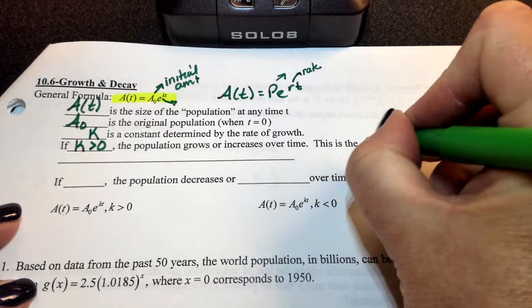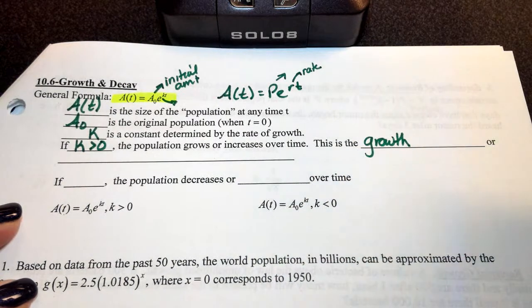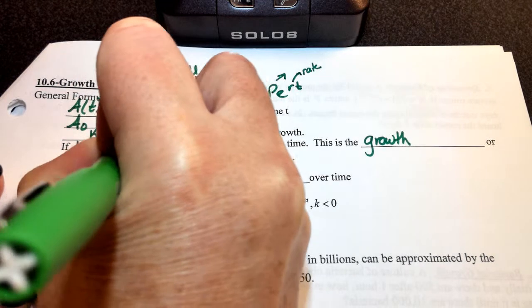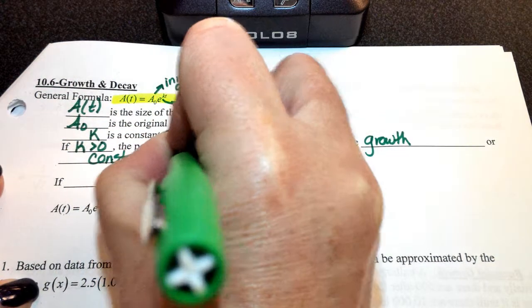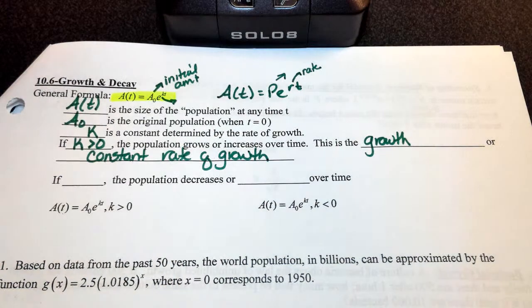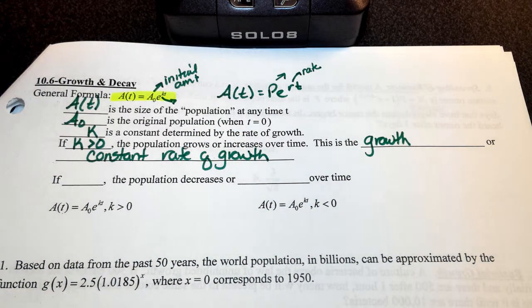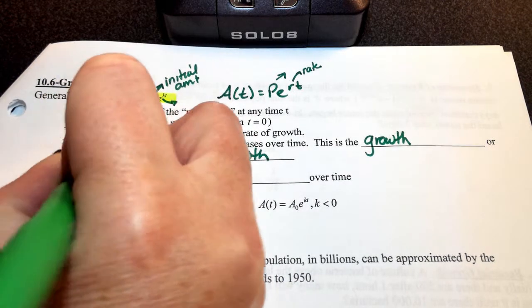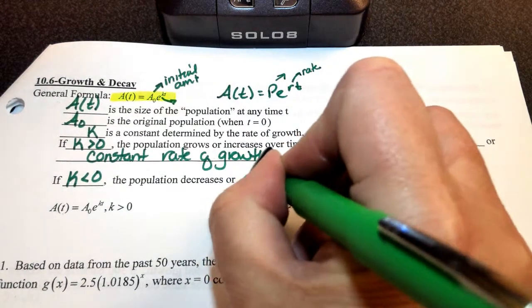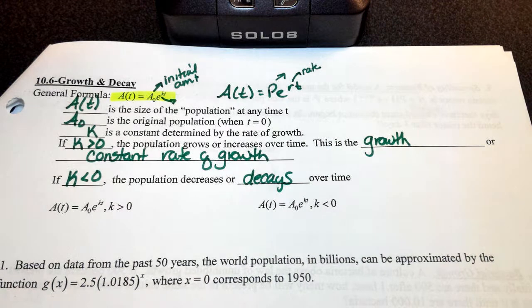This is the growth or constant rate of growth. Sometimes they give you k, sometimes you'll have to find it in the problem. If k is less than 0, so if you end up with a negative k value, it decreases or decays over time.